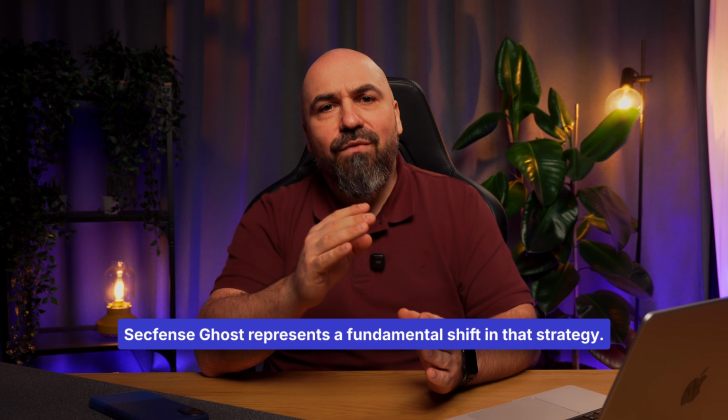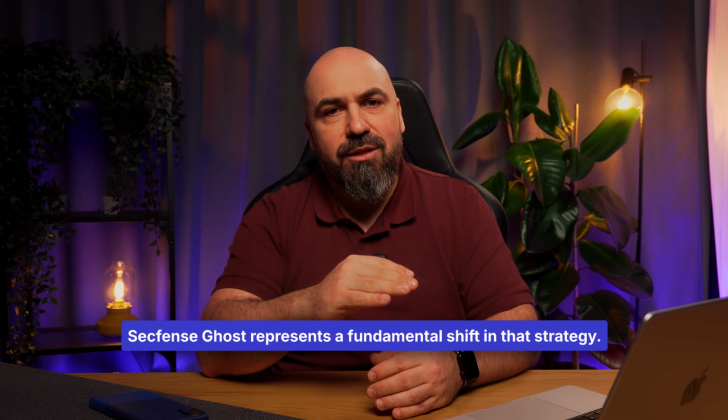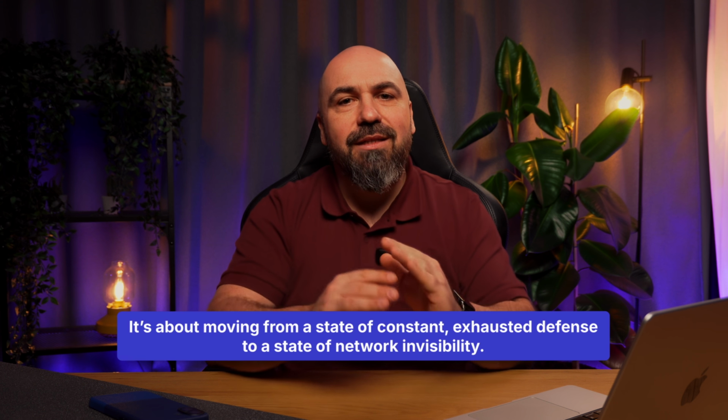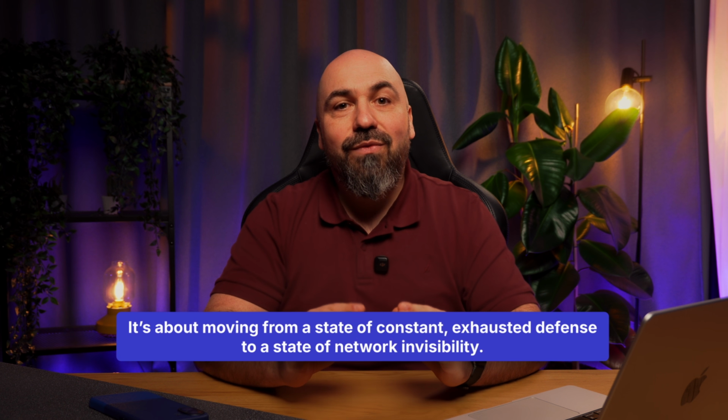For 25 years, we've played a reactive game, waiting for the next CVE, waiting for the next zero-day, and rushing to patch before the exploit bots find us. Secfense Ghost represents a fundamental shift in that strategy. It's about moving from a state of constant, exhausting defense to a state of network invisibility. I'm Bartek from Secfense. Let's stop defending your attack surface and let's start removing it.